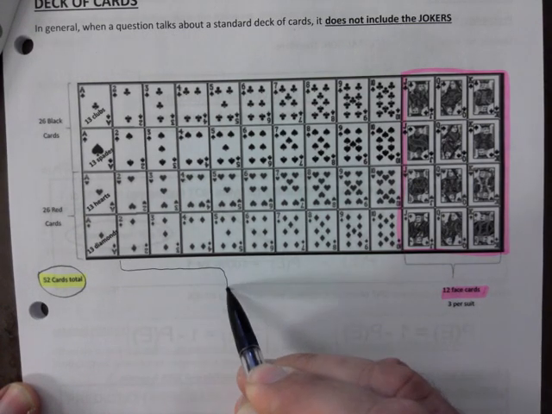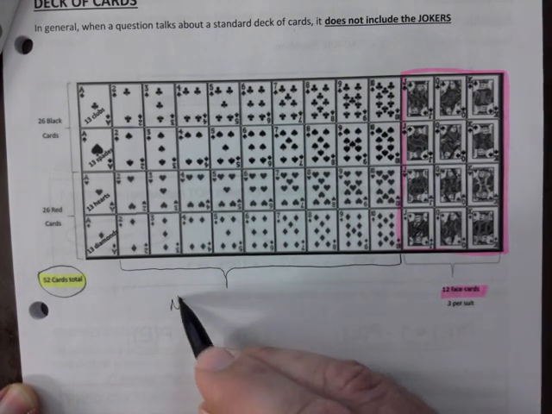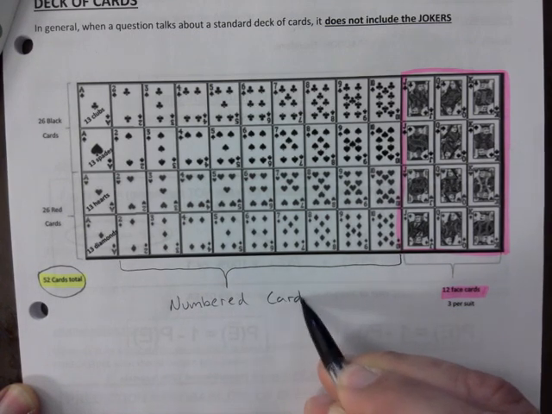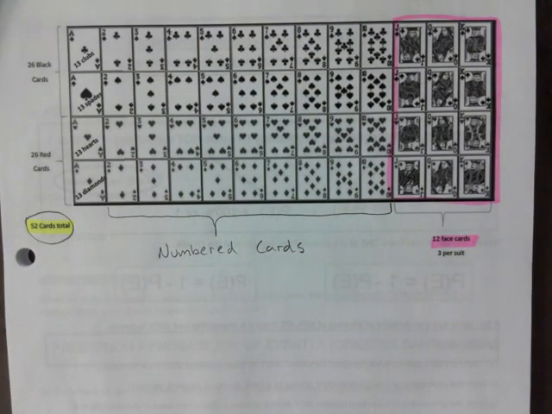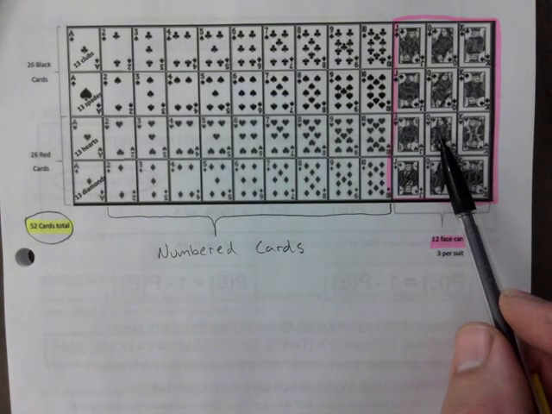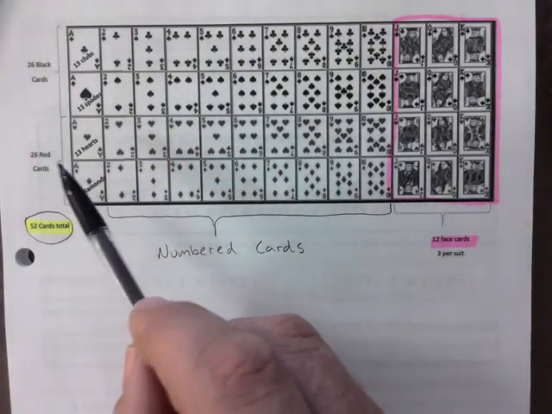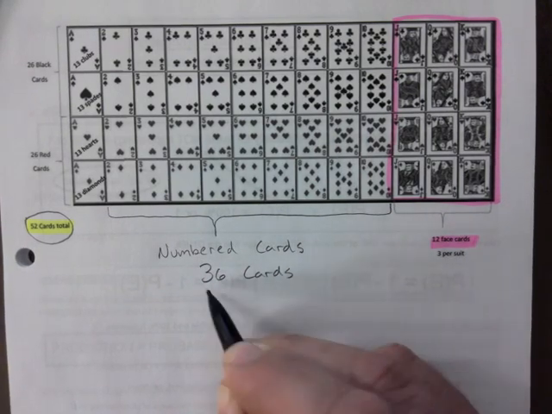These ones in the middle, from 2 all the way to 10, are called numbered cards. How many numbered cards are there? There are a couple ways of doing it. Watch this. 52 minus the 12 face cards. That's 40, right? Minus the 4 aces. That's 36. So 36 cards would be considered numbered.